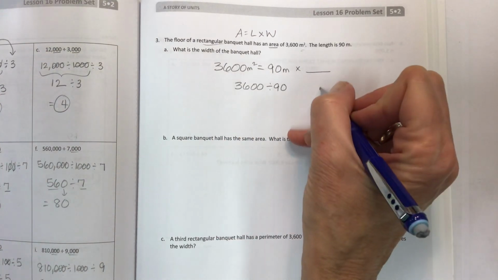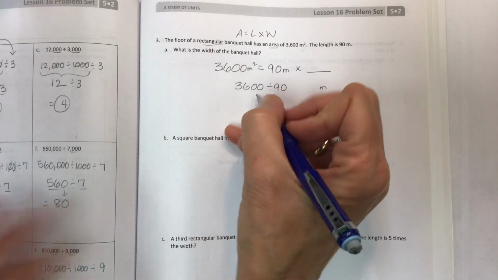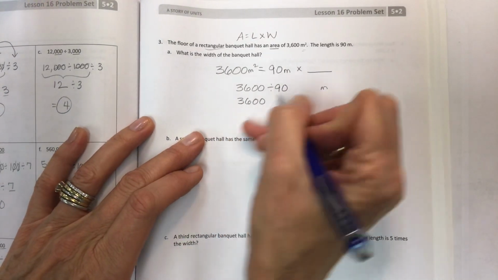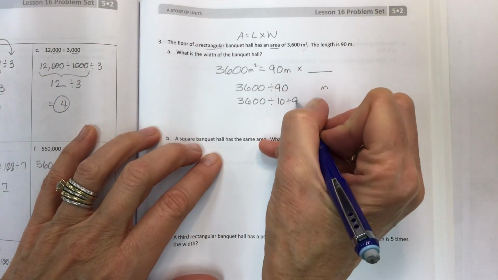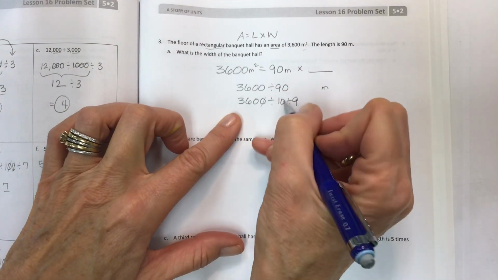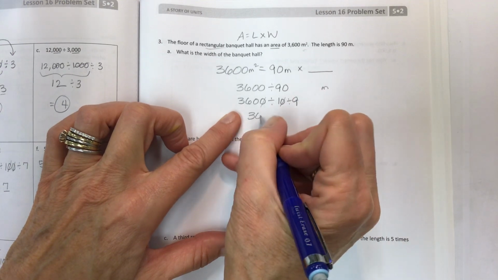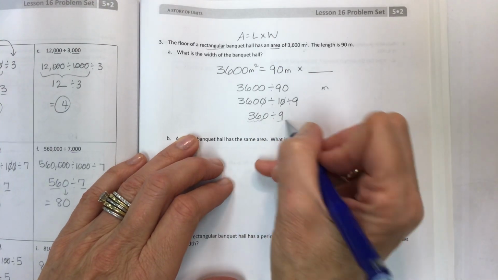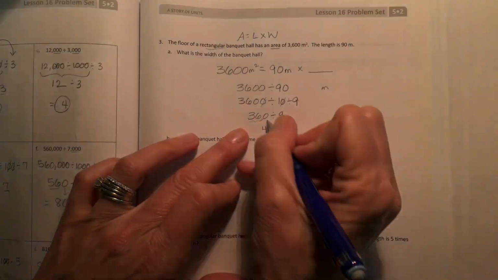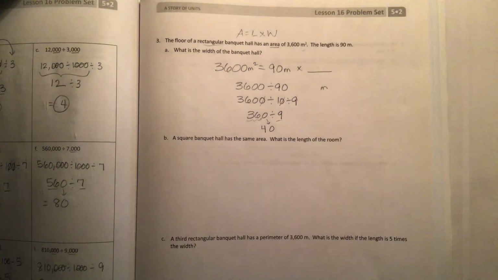This is all meters. We have our offsetting by 10. There's only 1 zero on each one, and then by 9, okay? That takes off those two, leaving you with 360 divided by 9. That's 36 divided by 9 for 4, and the 0 comes down.